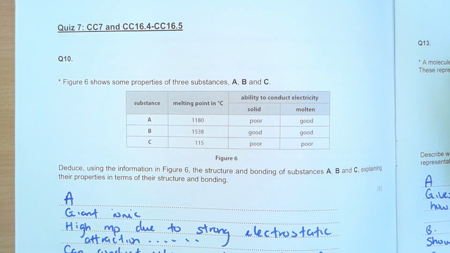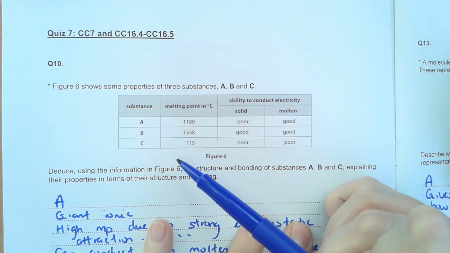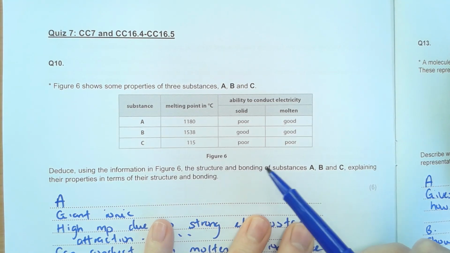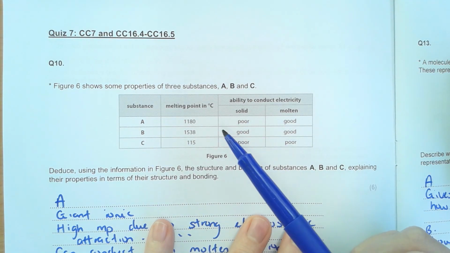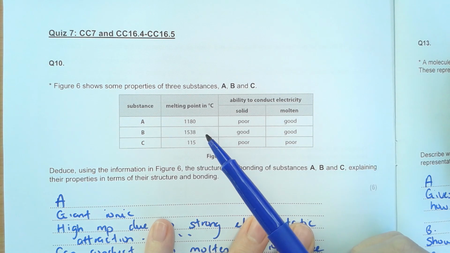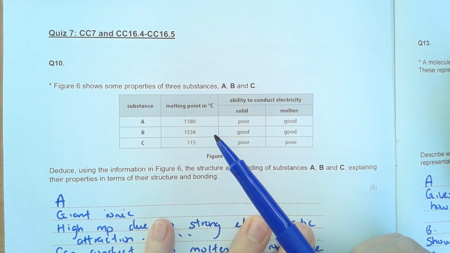They're really not as bad as you might think. I've done them myself, so I'm just going to run through them with you. So the first one, you're given 3 substances. You're asked to figure out the type of structure and bonding. So they want to know, is it giant covalent? Is it metallic? Is it ionic? Is it a simple molecule? There are your 4 options.